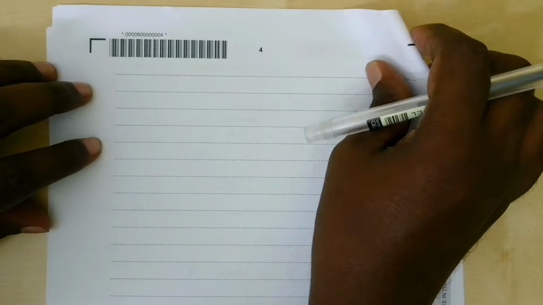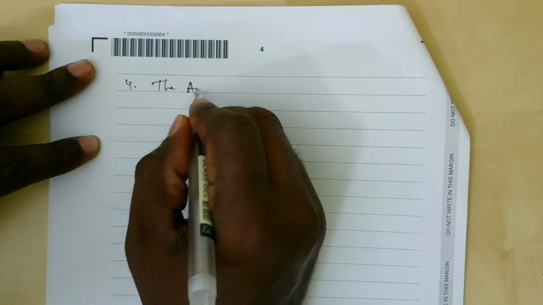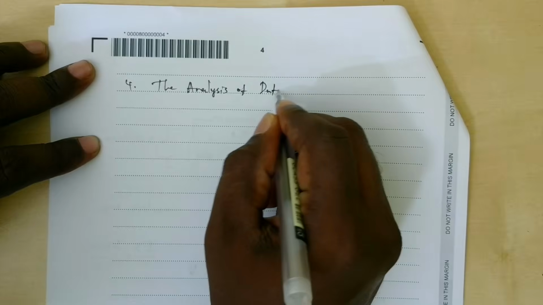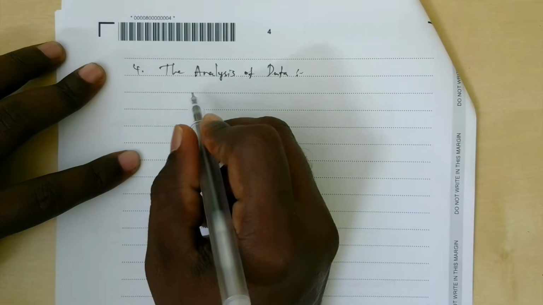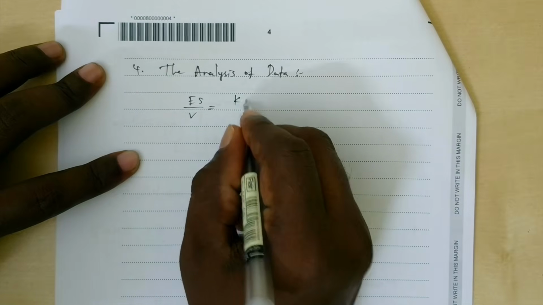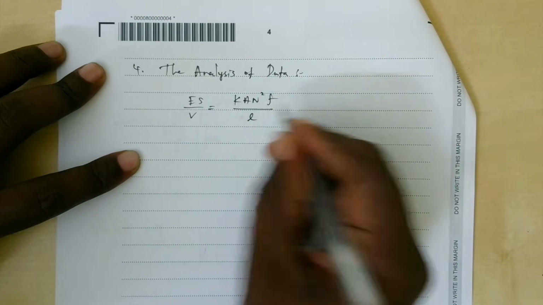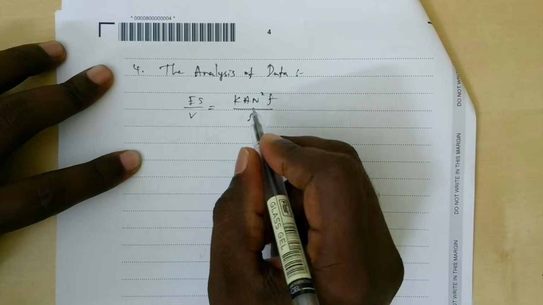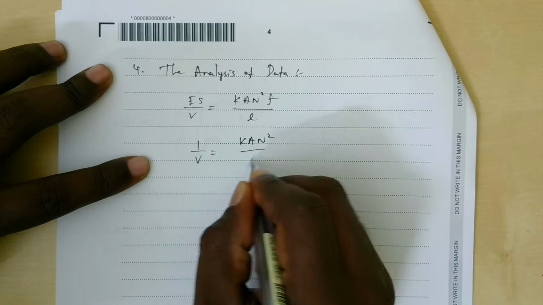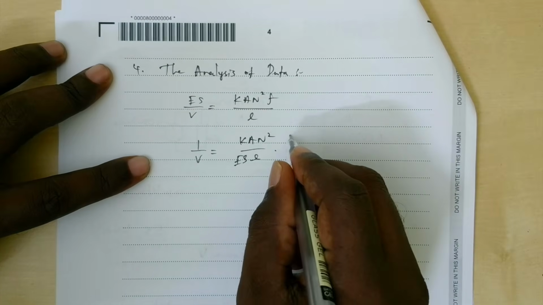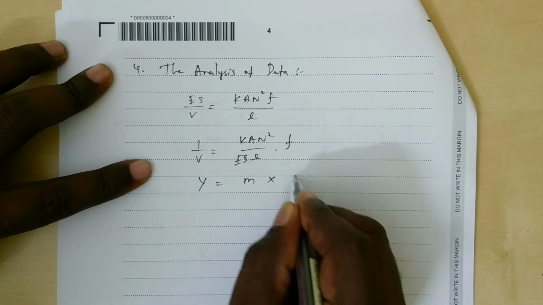Now, fourth. So this is the equation, and we have rewritten the equation in such a way: V equal to K A N square by L E S into F. So we can compare this to Y equal to MX plus C.